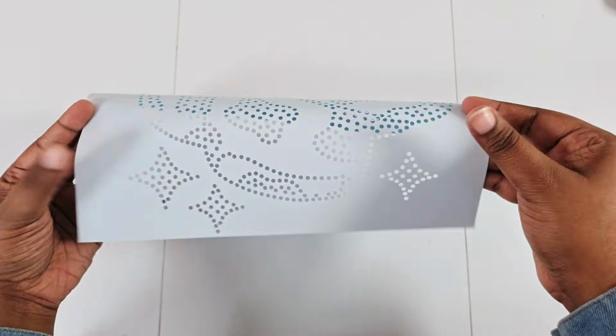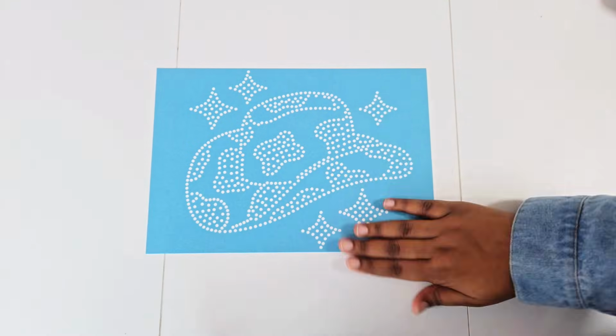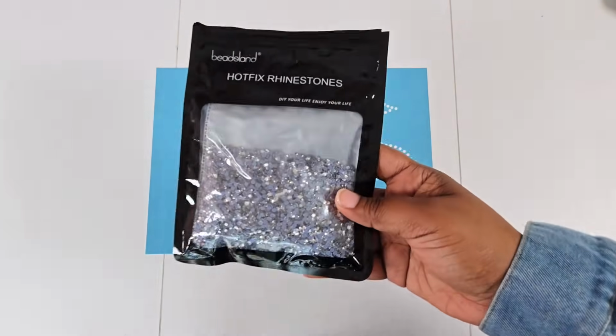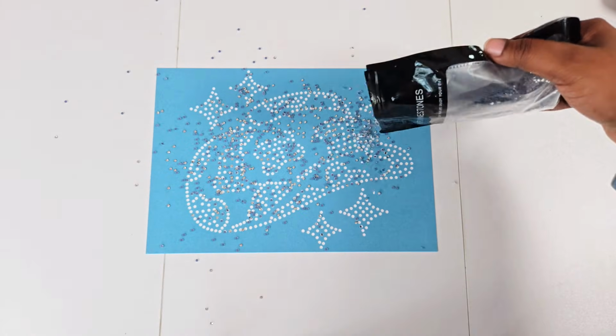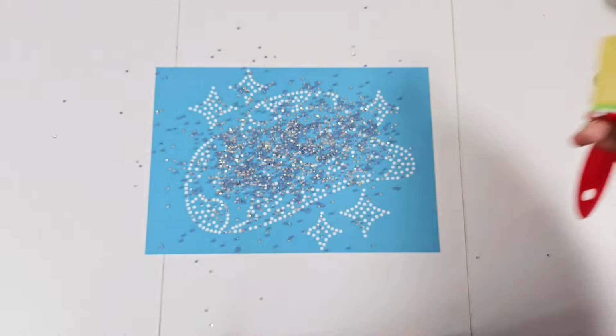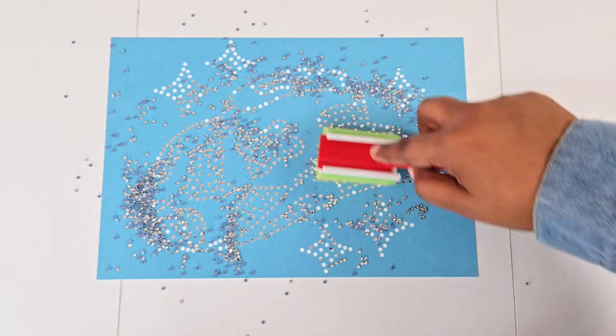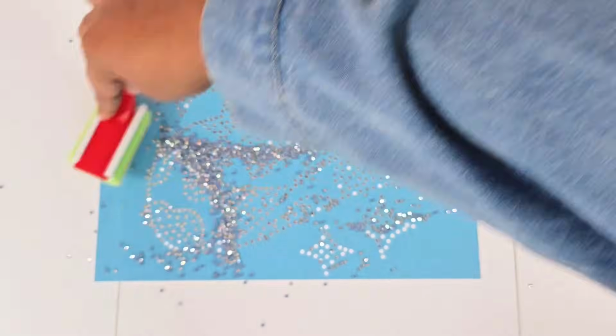So the first thing we're going to do is take our template. Remember, it's sticky on the back, and we're just going to stick it onto our table or any surface you want to. Then we're going to take our hot fix rhinestones. Remember, they must be hot fixed, and spread them all over our template. We're going to take our rhinestone brush, and we're just going to lightly brush over all of the rhinestones until they fall into the holes.